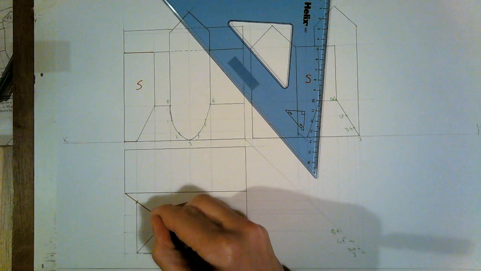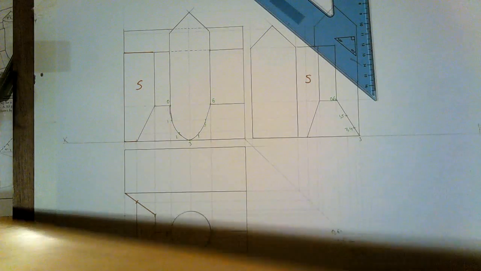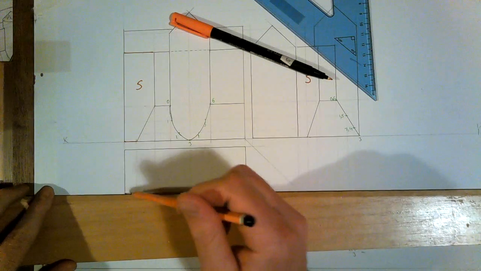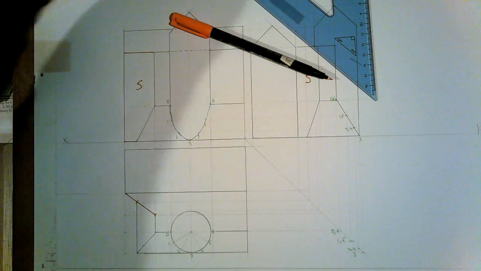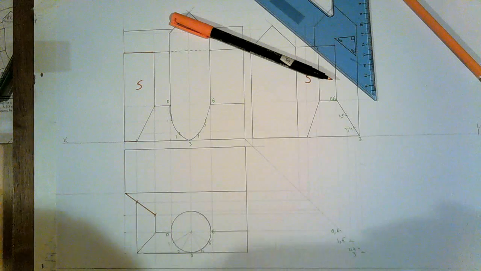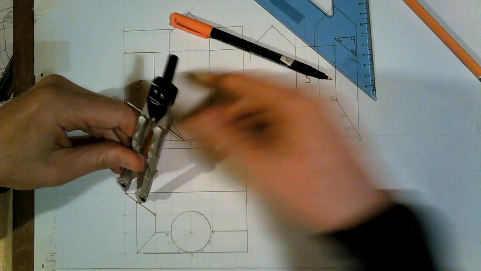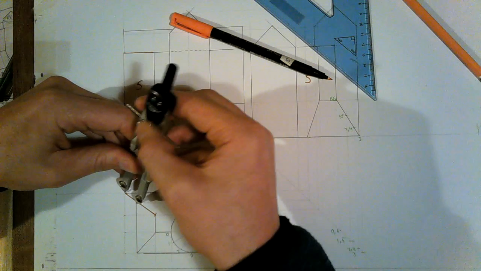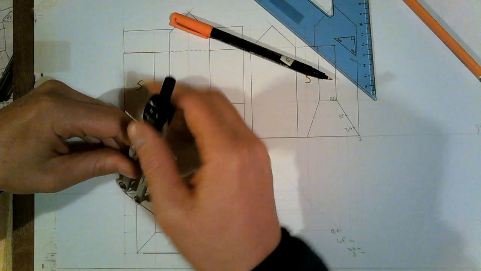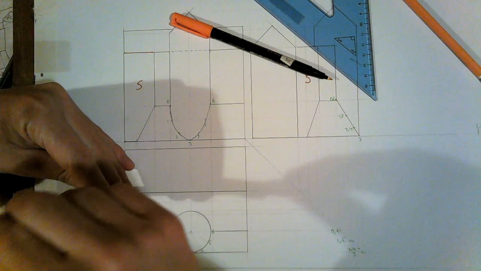It's this distance and this distance. So I'm going to rotate them so I can see the true length in the front view. How I do that is get the distance here in plan view and rotate it onto the front view axis.